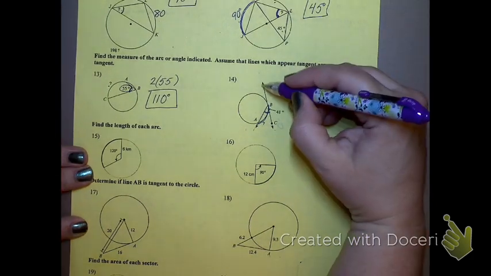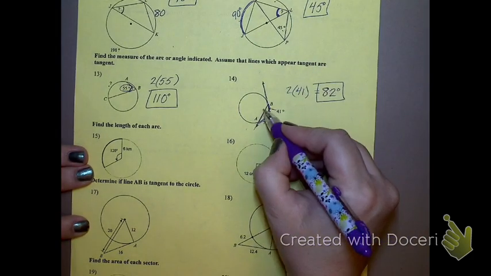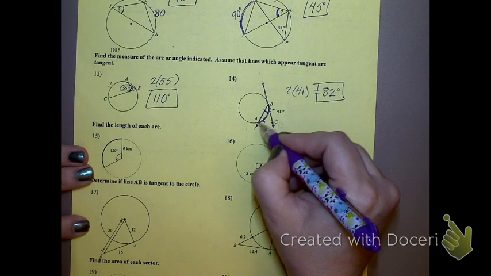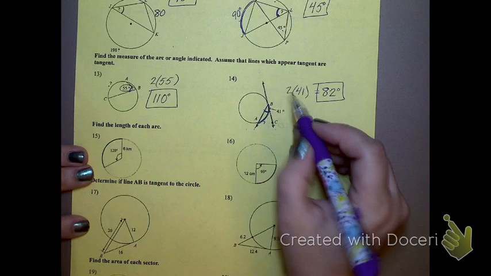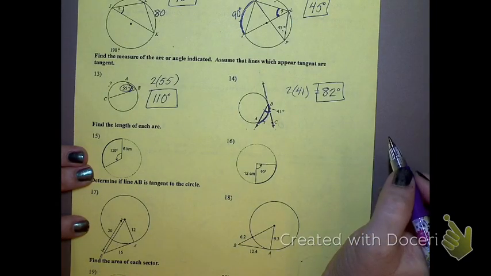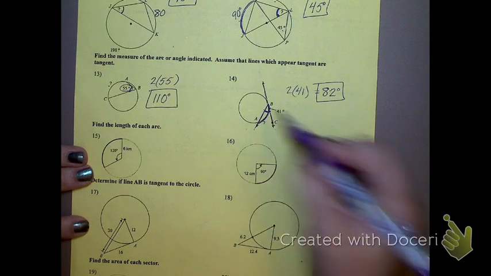If I have a tangent line to a circle, and I have a secant right there, and it makes an angle, the arc that's inside that angle is equal to twice the angle measure itself. So if I know the angle, I double it to get the arc. If I know the arc, I cut it in half to get the angle. Okay? All right, arc length.